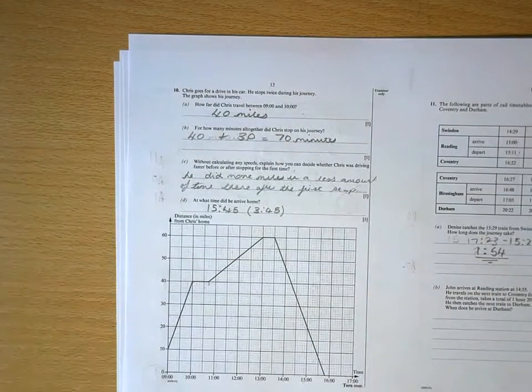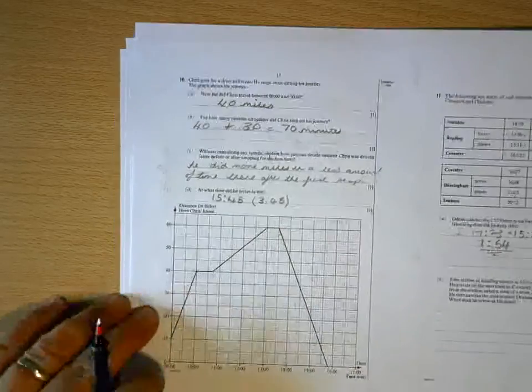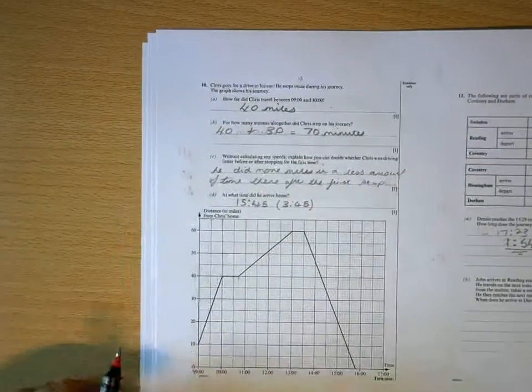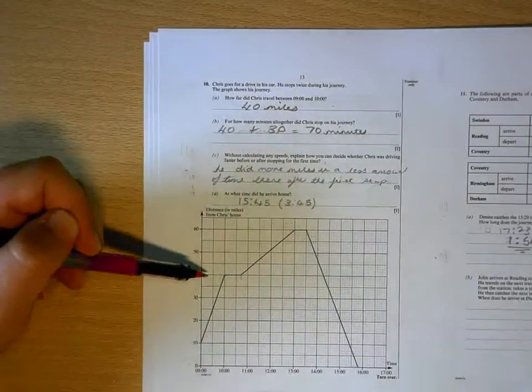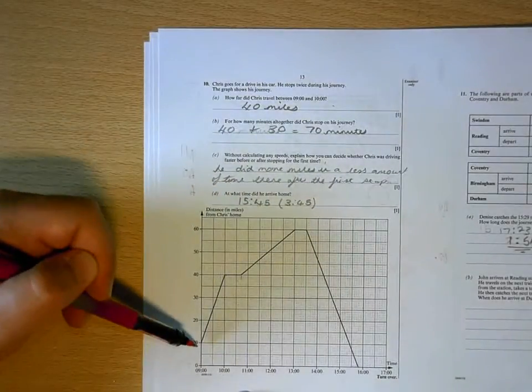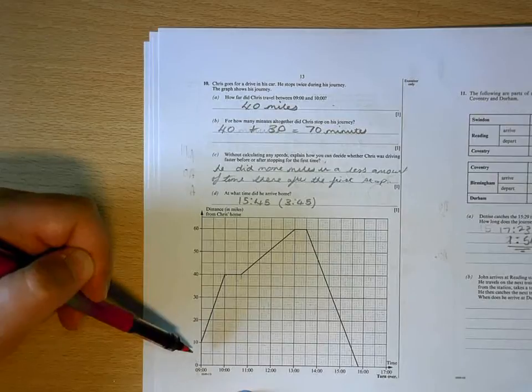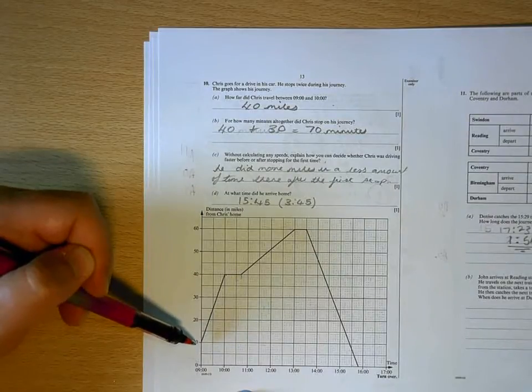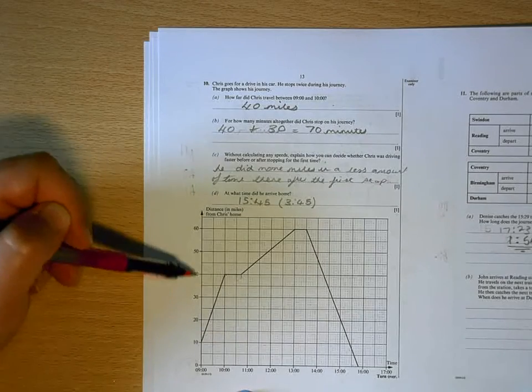Okay, so then we're on to question 10. 40 miles? No. If you look between 9 and 10, he didn't start at 0, he started at 10. So the distance he's travelled in that first hour is 10, 20, 30 miles.